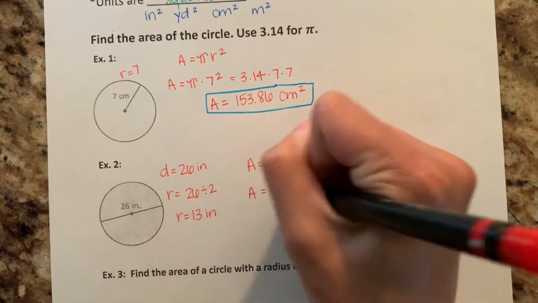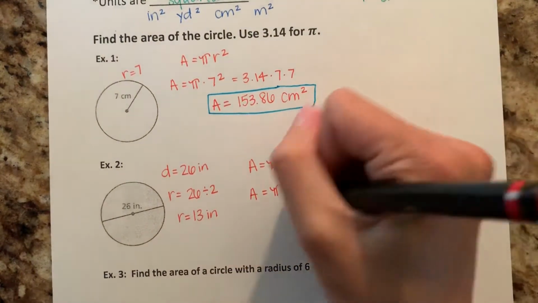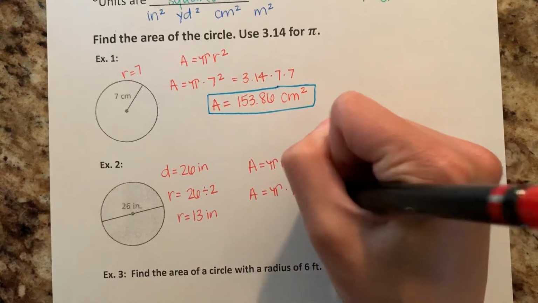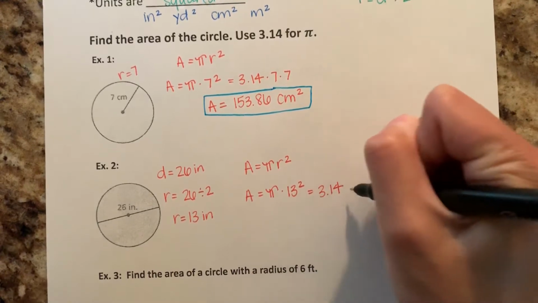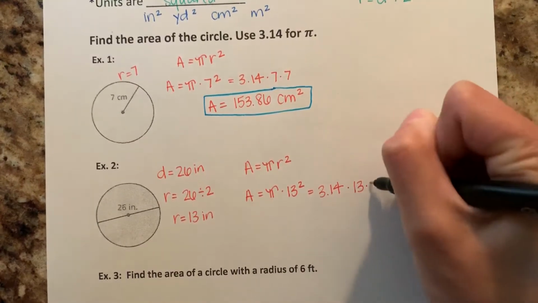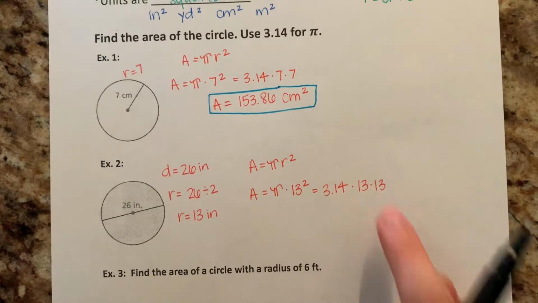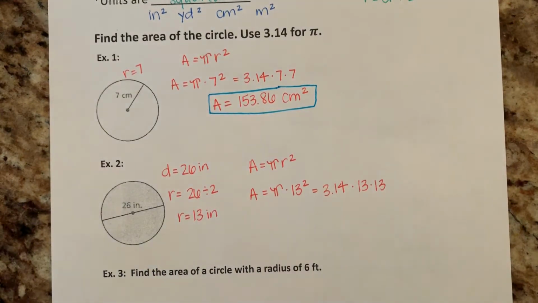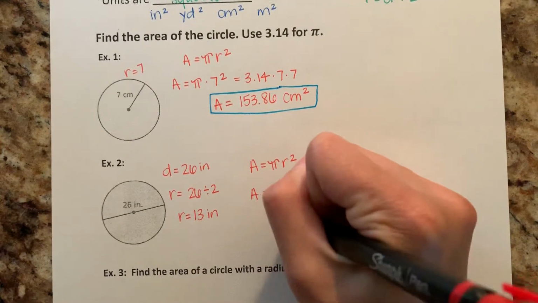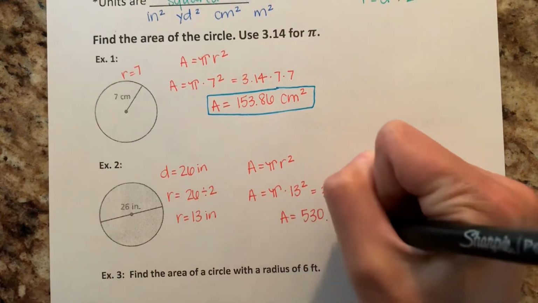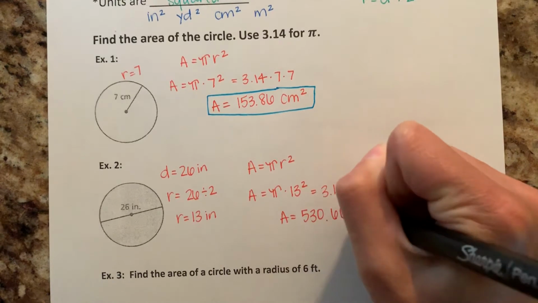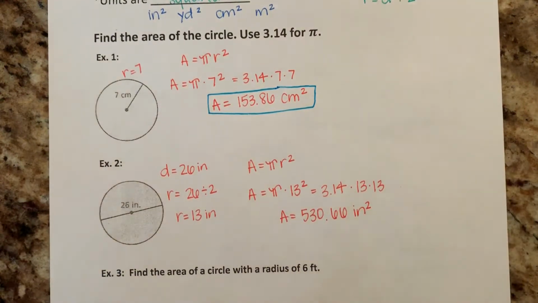So our area, pi times 13 squared. So we want to replace pi with 3.14. And 13 squared means times 13 times 13. 2 13s we're multiplying. So we can go ahead and type that into our calculator, 3.14 times 13 times 13. And we get that the area is 530.66 inches squared.